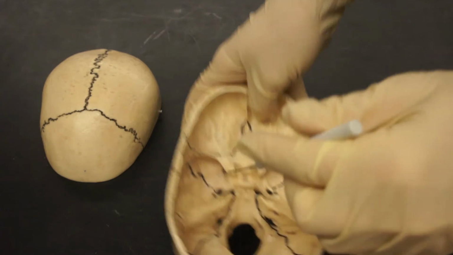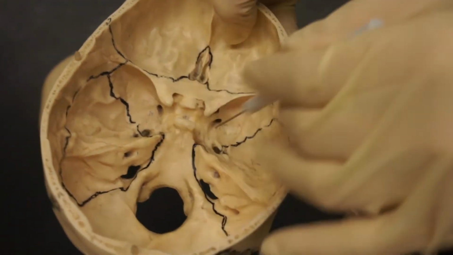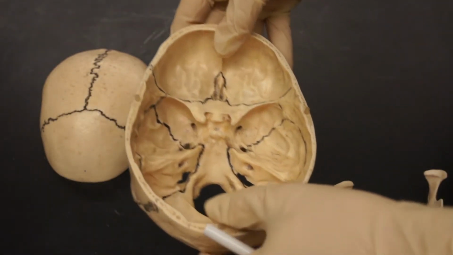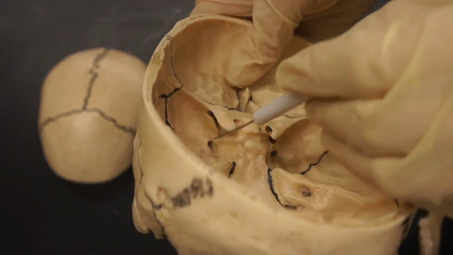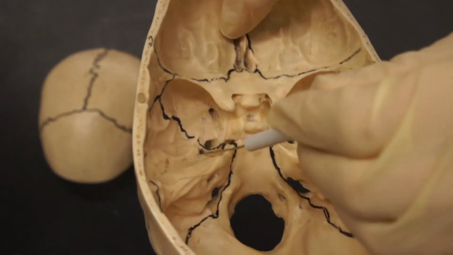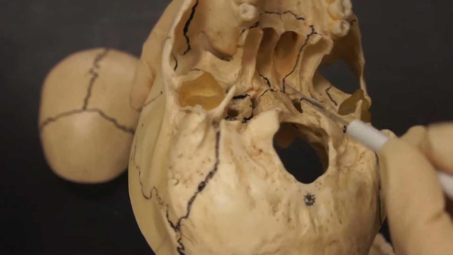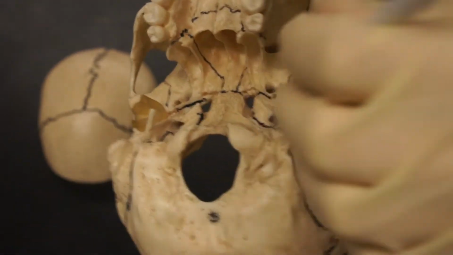And we can also see the lesser wings here and here, and these would be the greater wings, again, easier to see on the disarticulated model. And then if we look, we can see three holes. We have the foramen rotundum, the foramen ovale, and the foramen spinosum. These can also be seen from the underside a little bit more difficultly. We put our pointer through, we can see them. So we have the foramen ovale and the foramen spinosum from this side.